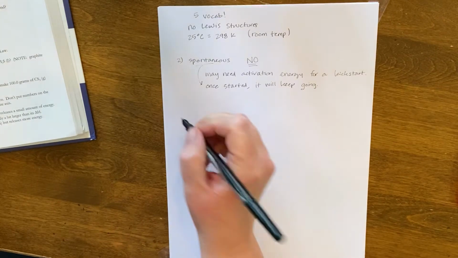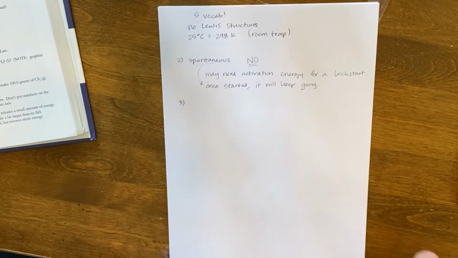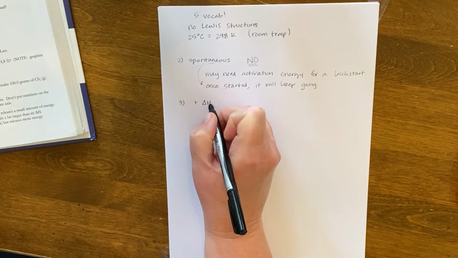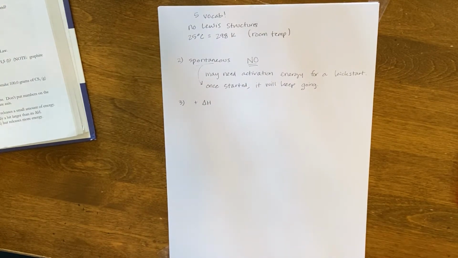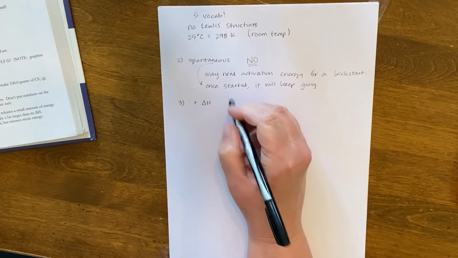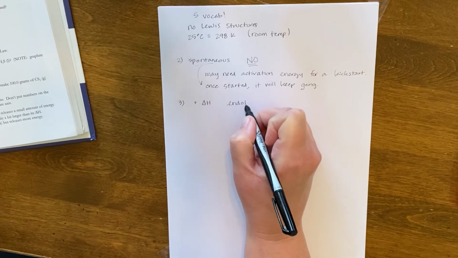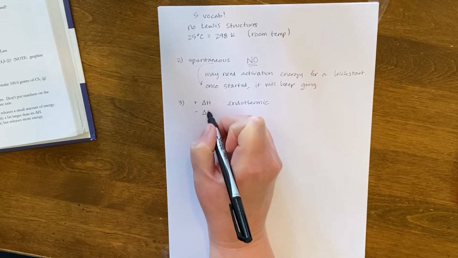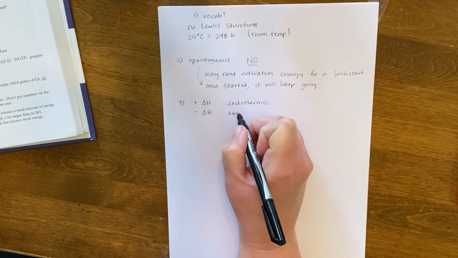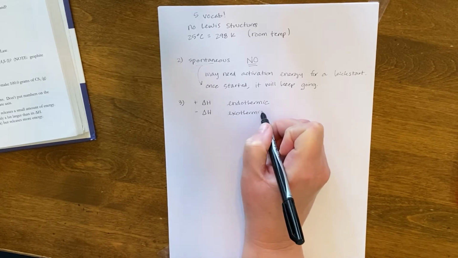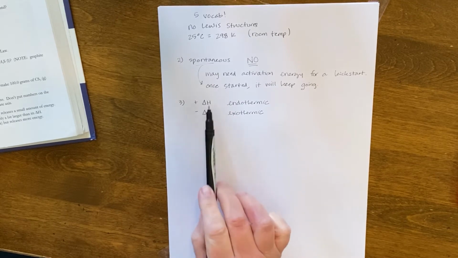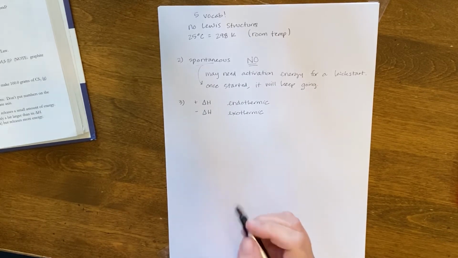Okay, question number 3. A reaction has a positive delta H. Is it endothermic or exothermic? I hope you know by this time that a positive is endothermic. A negative delta H, on the other hand, is exothermic. If you don't have this figured out yet, you're gonna need to just get this straight in your mind somehow.